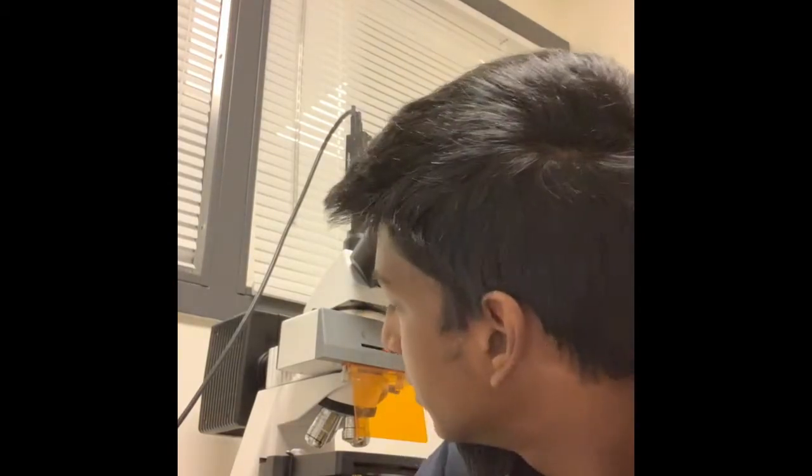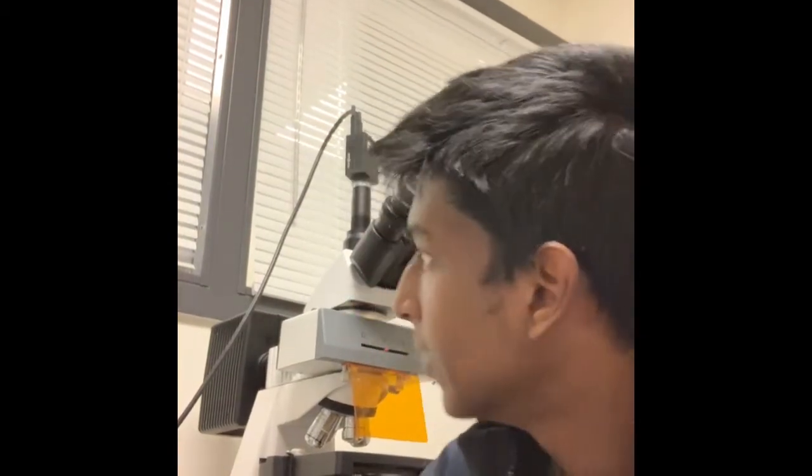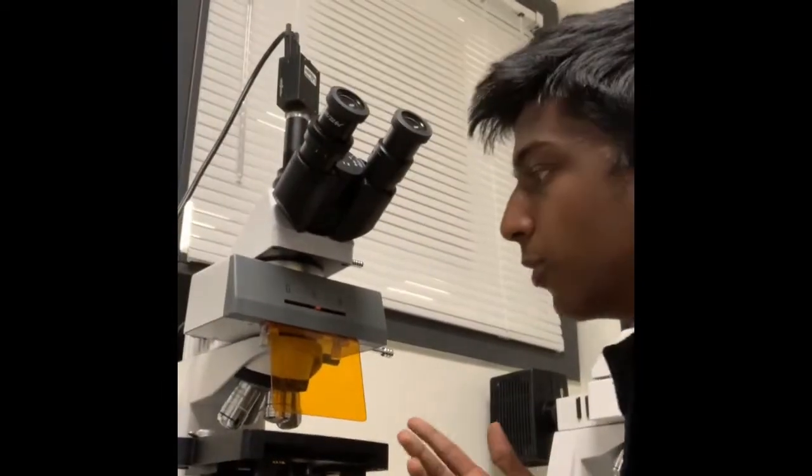I'll be describing to you how to use a fluorescent microscope. This is aimed towards future C. elegans users, and I think this would be very helpful to have as a resource. So here's a fluorescent microscope right here.